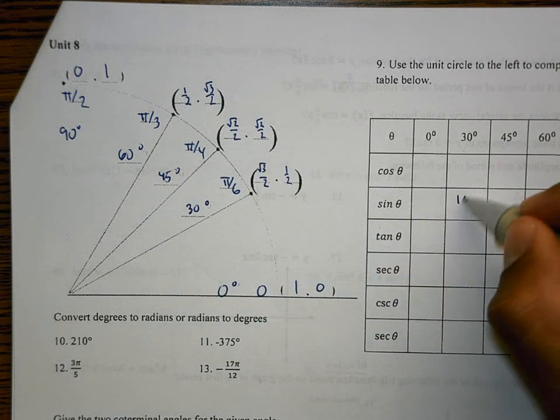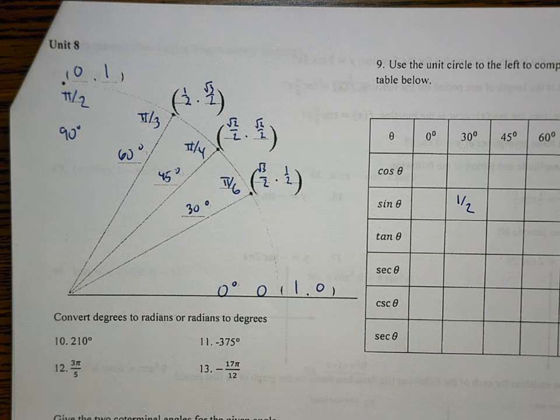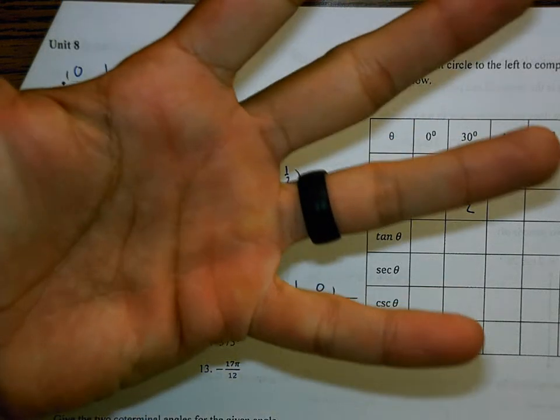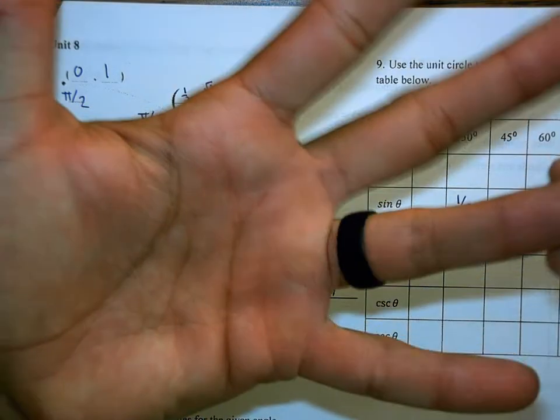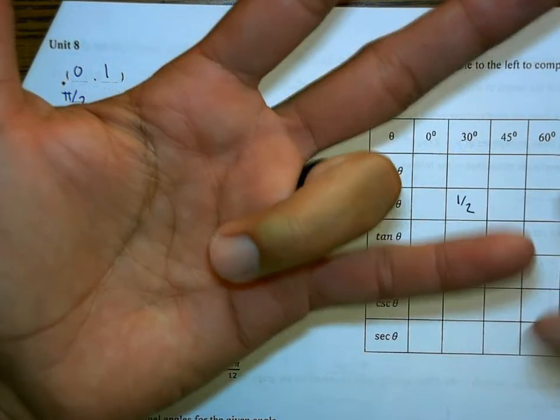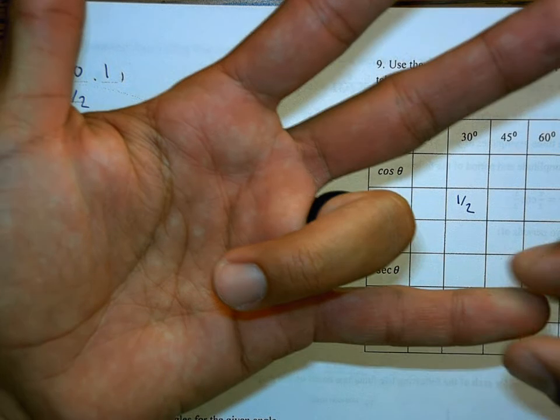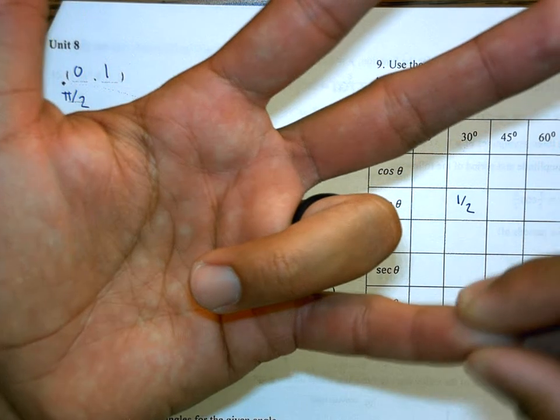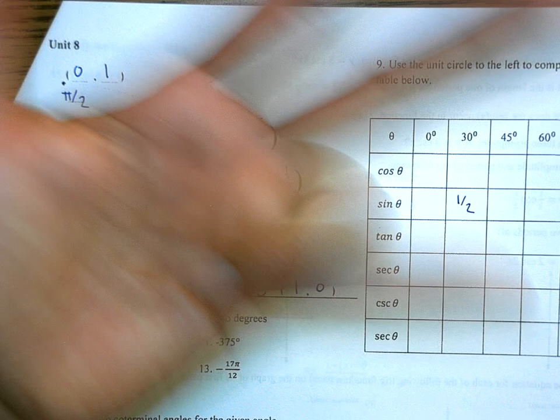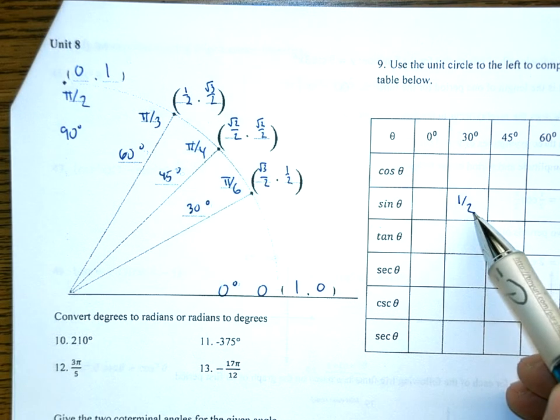The sine of 30 degrees was 1/2. And then I even taught you a hand trick that talked about 30 degrees. We folded the finger down. We talked about cosine being here, sine being here, and that the sine was root 1 over 2, which is the same thing as 1 over 2.